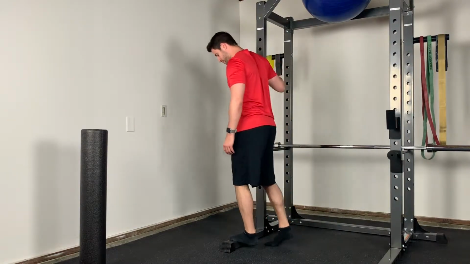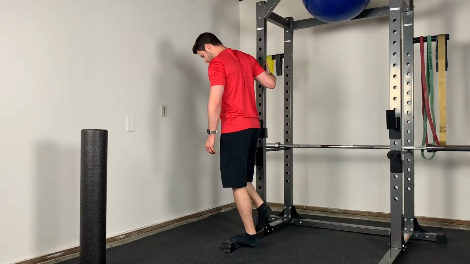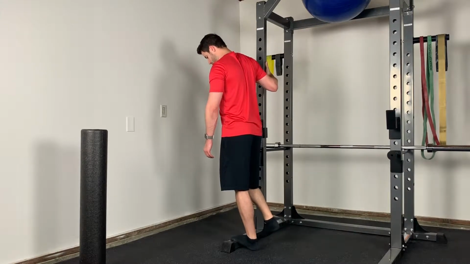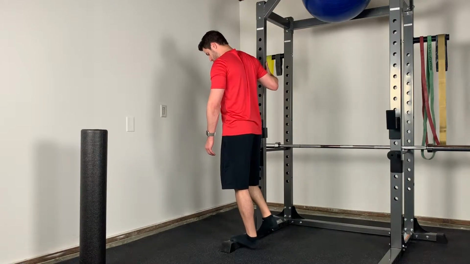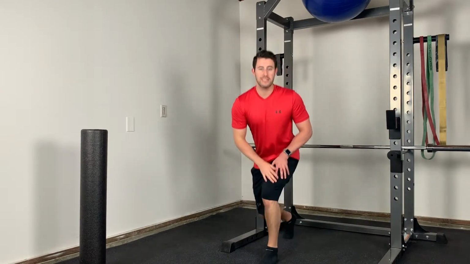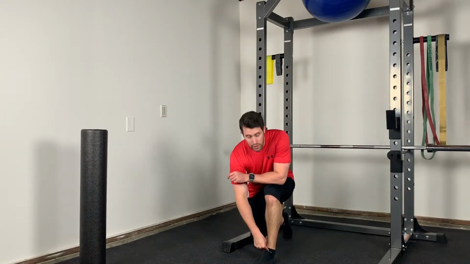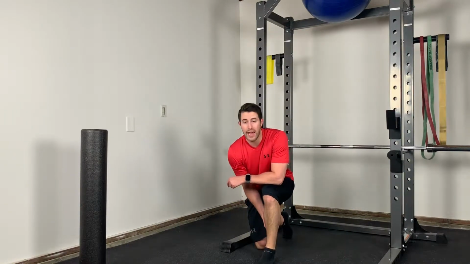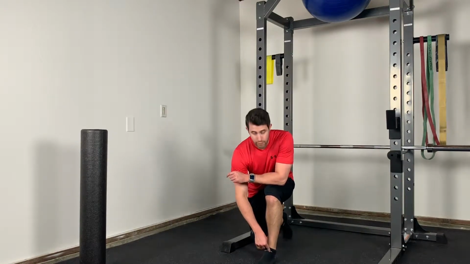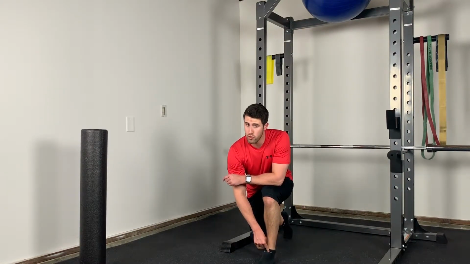So I'm going to stand here, single leg, drop my heel down, and relax. Drop my heel down, and relax. Now, as I drop my heel down and control that, where do I feel it? That's the key. Am I feeling it in the front of the ankle, or am I feeling it in the back? Okay? If you're feeling it in the back, it's probably more calf. If you're feeling it in the front, it's probably more talocrural joint.